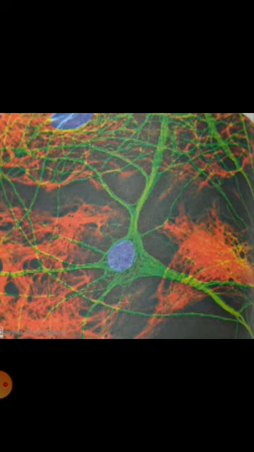Now we are going to start with another type of animal tissue, that is nervous tissue. The nervous system is made up of specialized cells called neurons or nerve cells. Their function is to receive stimuli and send them as messages. Nerve cells or neurons are the structural and functional unit of the nervous system.